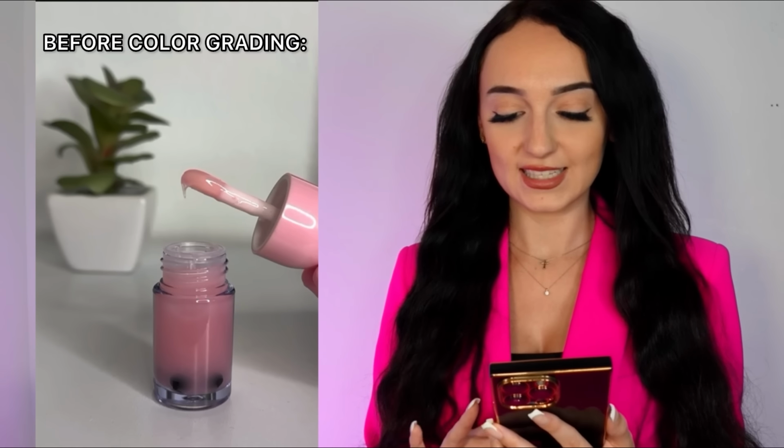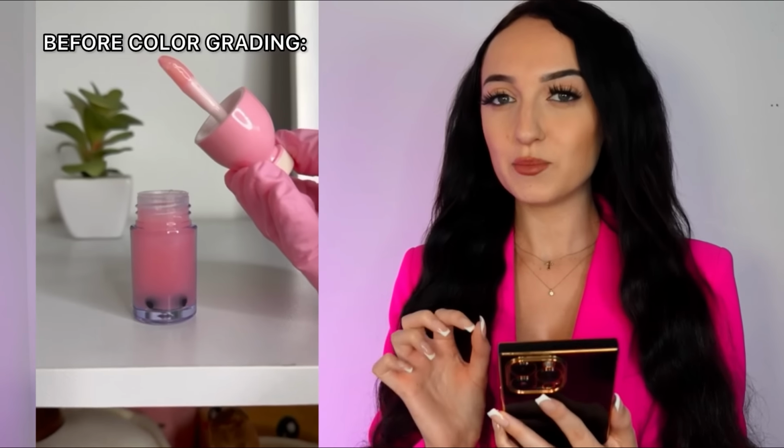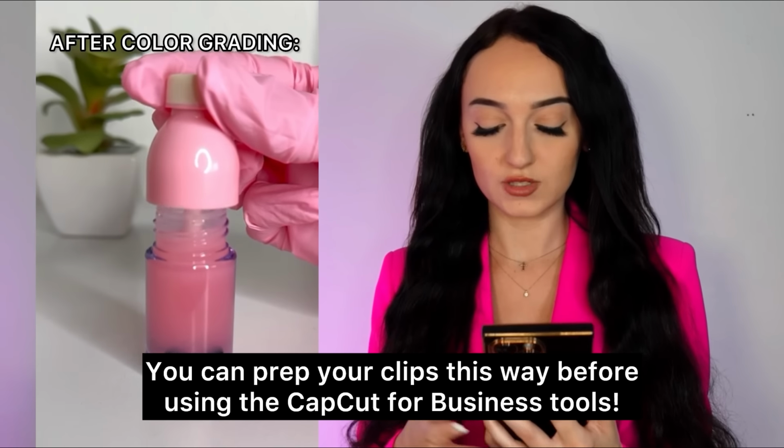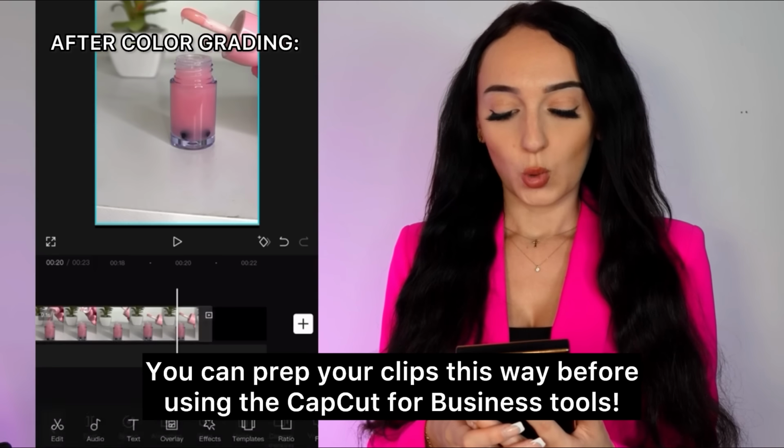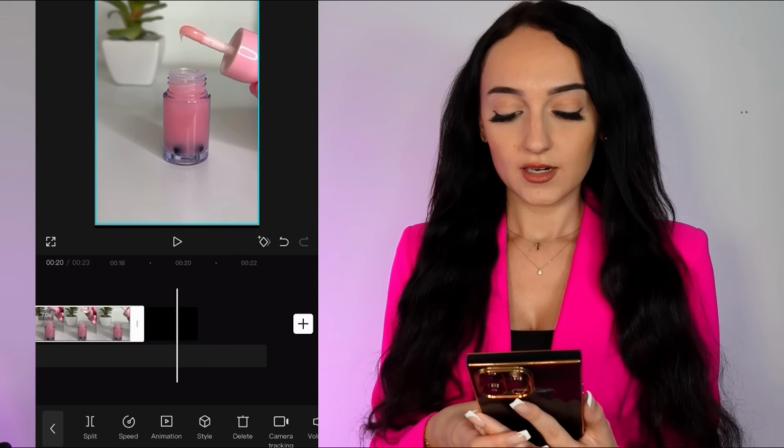This is what it looked like before. Look how gray it is. It was not as nice. After I added just that simple color, it's gonna stand out so much more on social media. If you need to shorten anything up, you can just do that here.